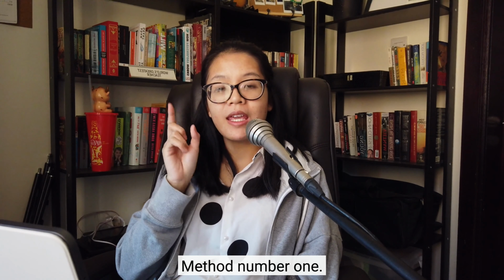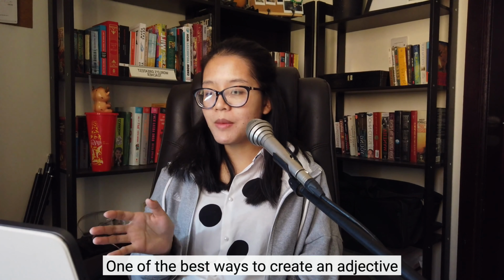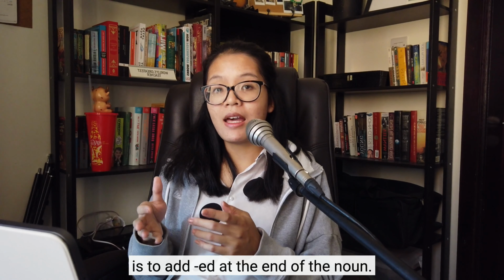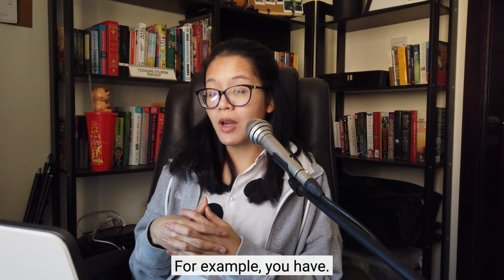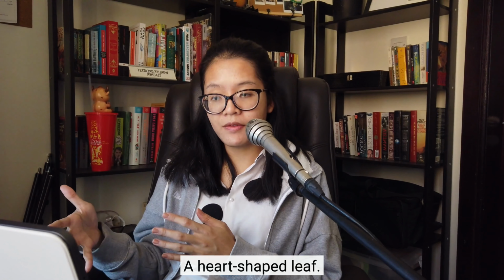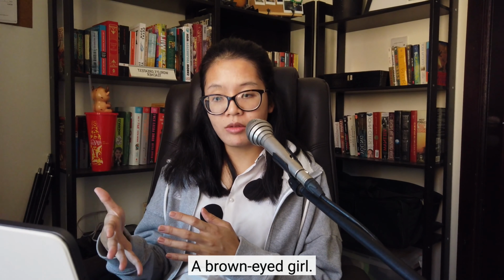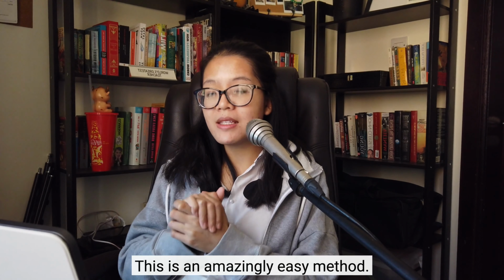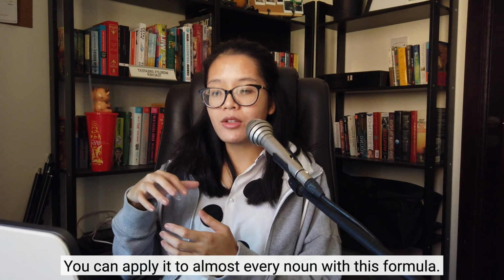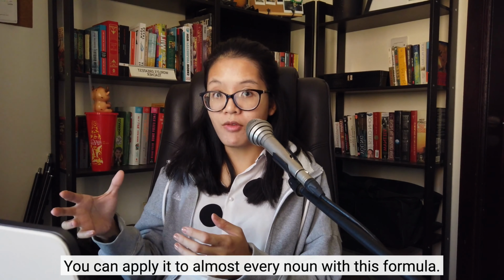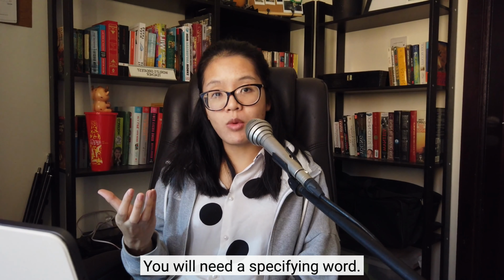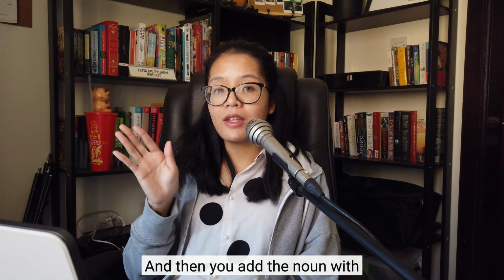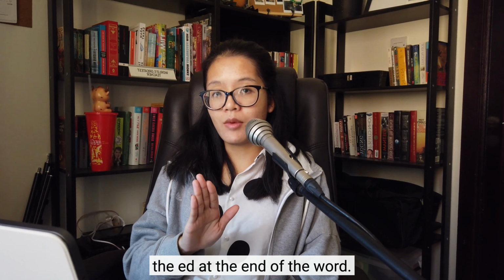Method number 1. Use the nouns. One of the best ways to create an adjective is to add ed at the end of the noun. For example, you have a heart-shaped leaf, a brown-eyed girl, and a long-haired cat. This is an amazingly easy method. You can apply it to almost every noun with this formula. You will need a specifying word. It can be a noun, or an adjective with a dash, and then you add the noun with the ed at the end of the word.